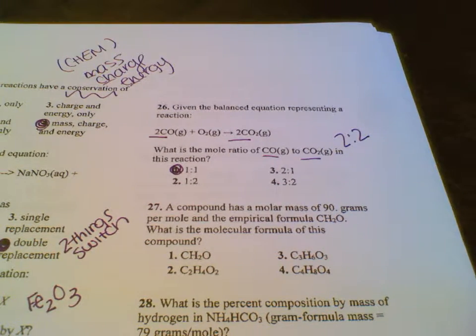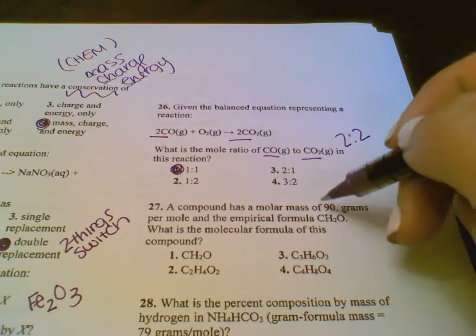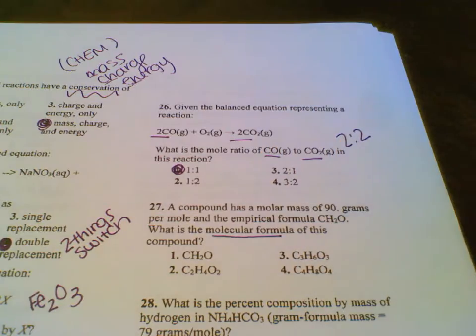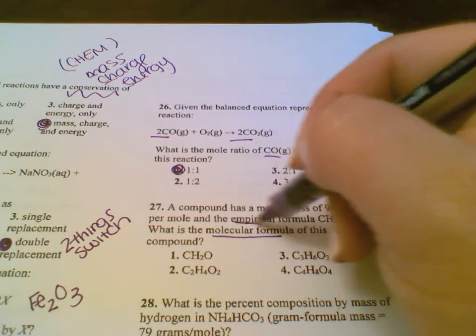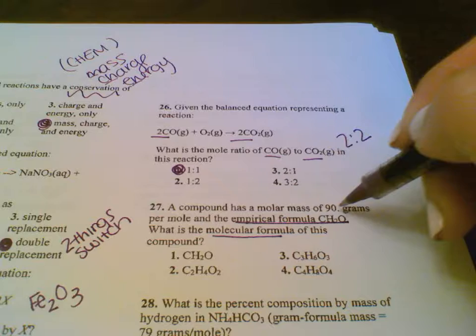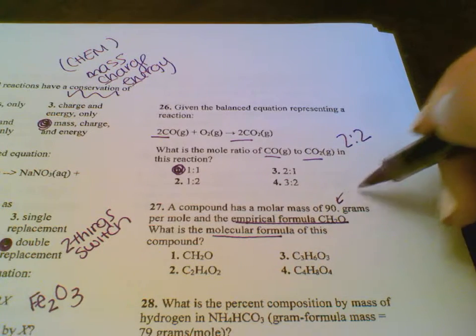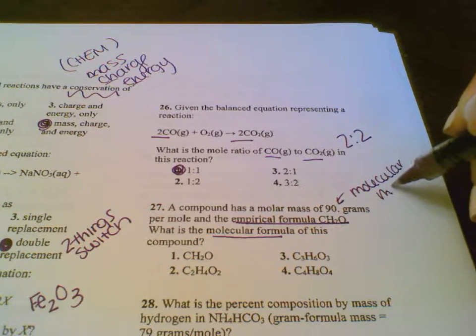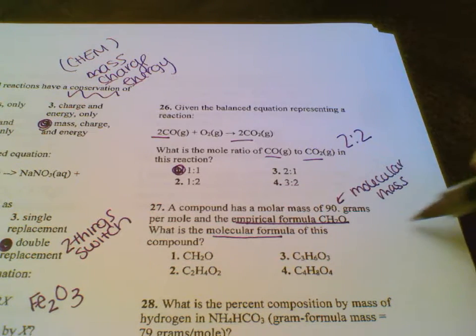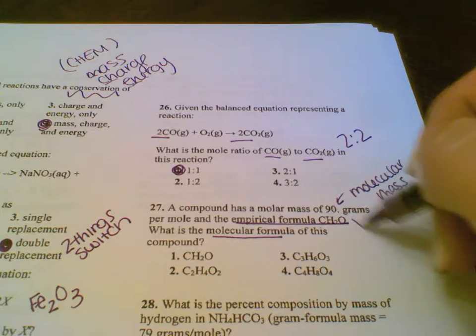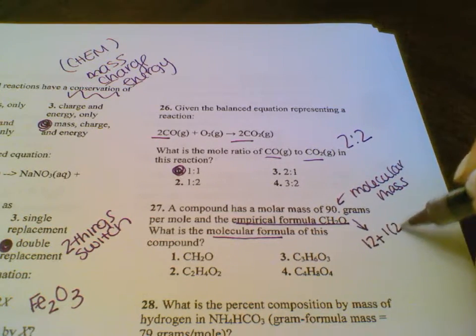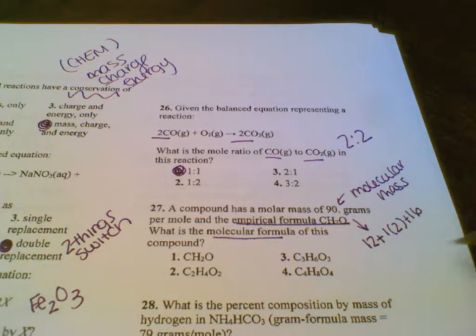27. A compound has a molar mass of 90 and an empirical formula of CH2O. What's the molecular formula? Your empirical is your simplified, and that's the molar mass, so that's your molecular mass. First let's figure out the mass of the empirical formula: 12 plus 1 times 2 plus 16, that would be 28, 30.